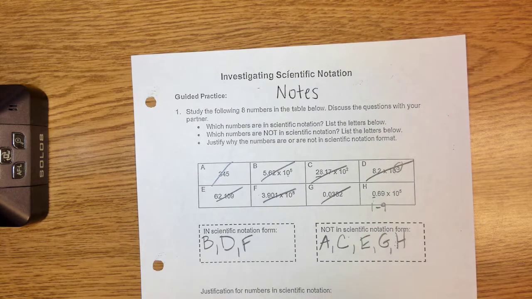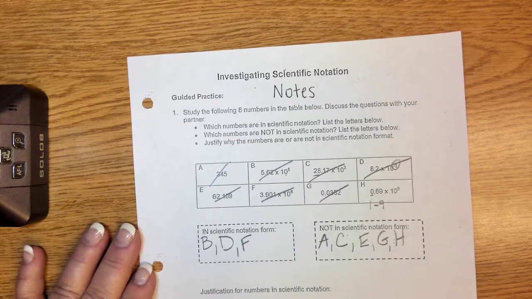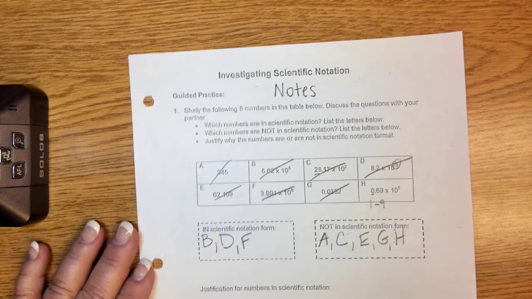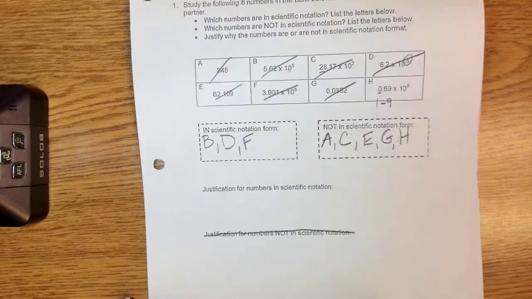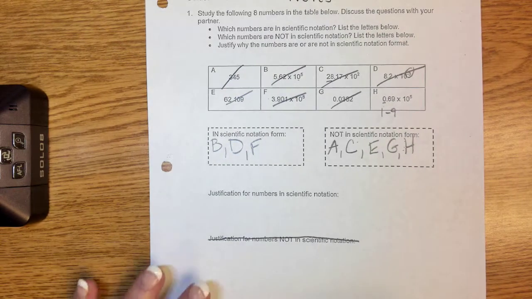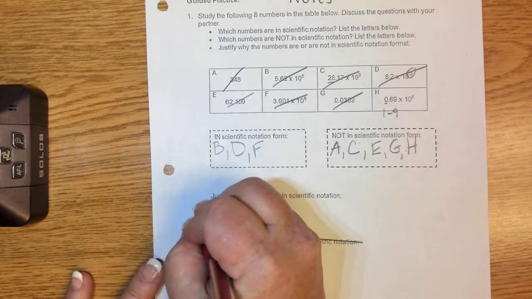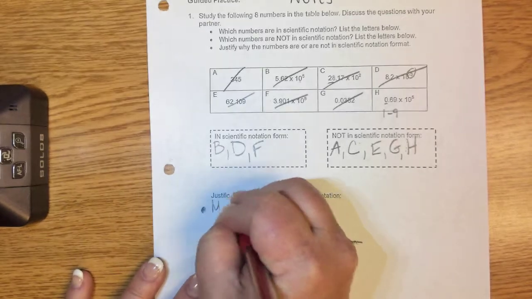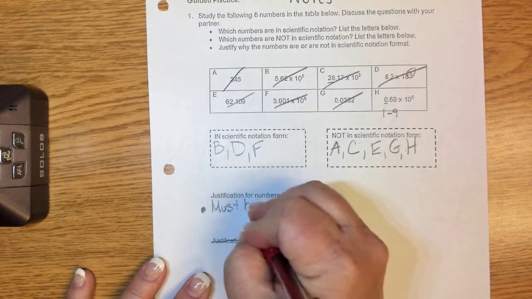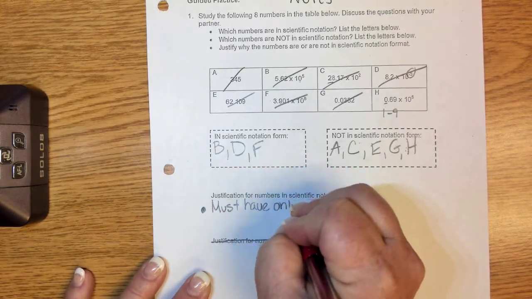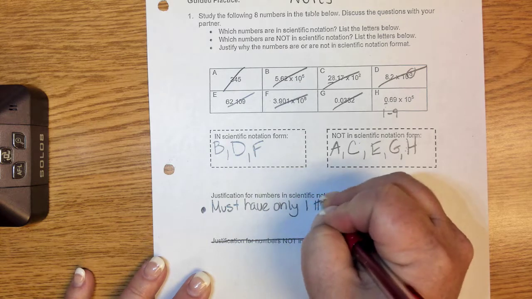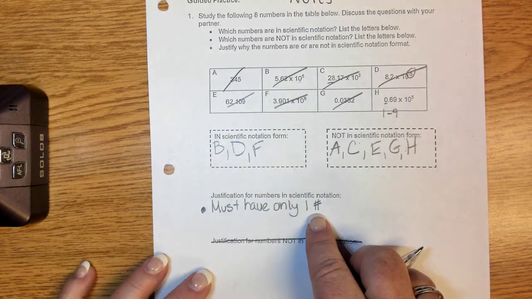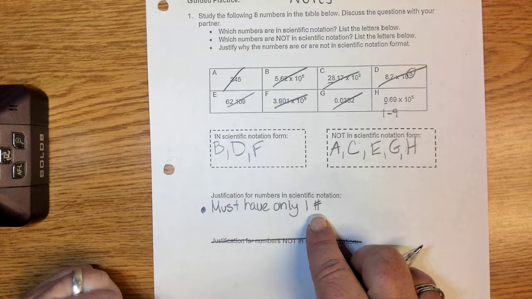It says here, justify the reason. I'm not going to answer the second one. What I'm going to do is give you a 2-part answer to the first one. And what that 2-part answer is, to be in scientific mode, must have only one. Everybody knows that the hashtag stands for number? Okay.